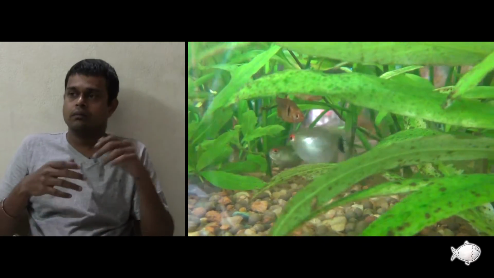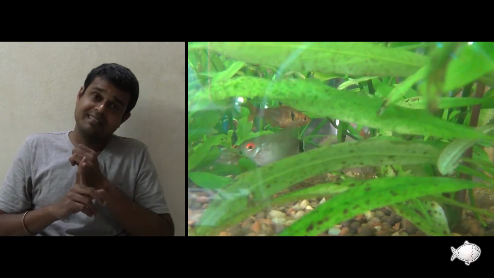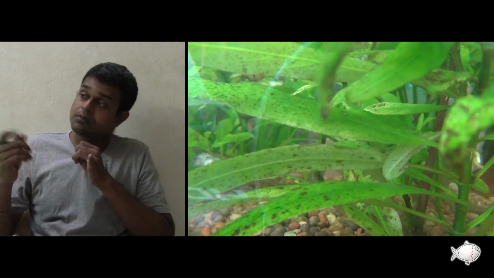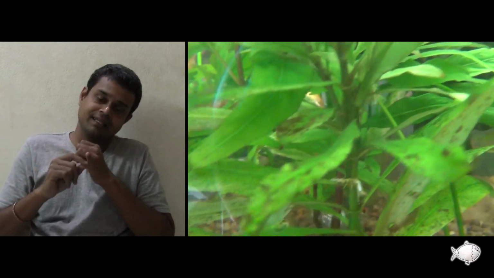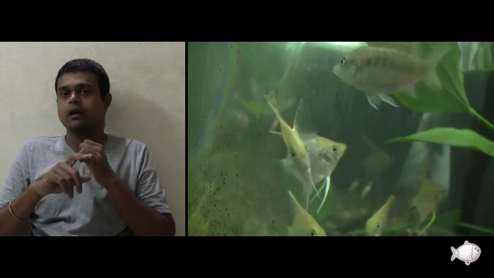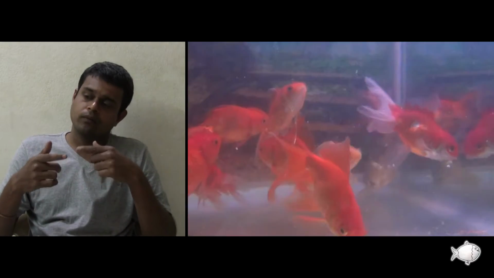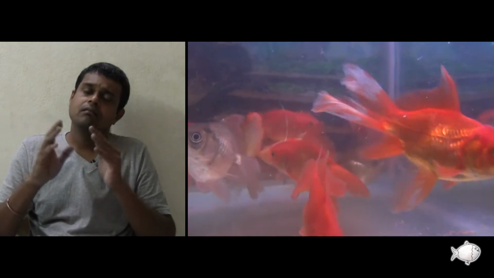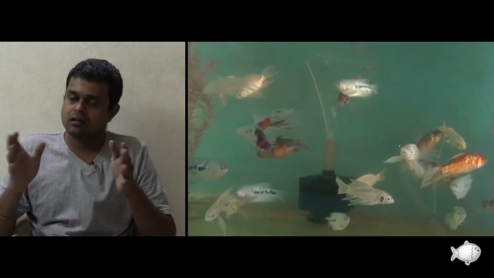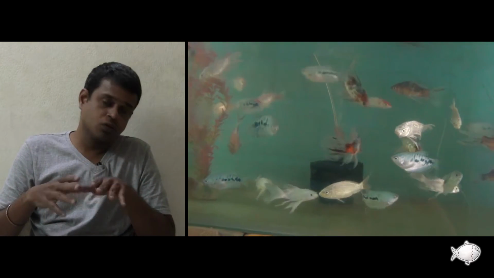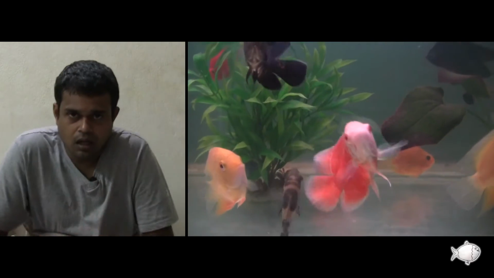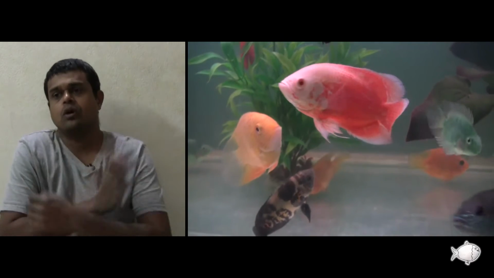Why? Because there may be some parasites, or some insects may have laid eggs on these plants. It will take a couple of days or a month or so for those eggs to hatch and release all those unwanted insects into our aquarium.